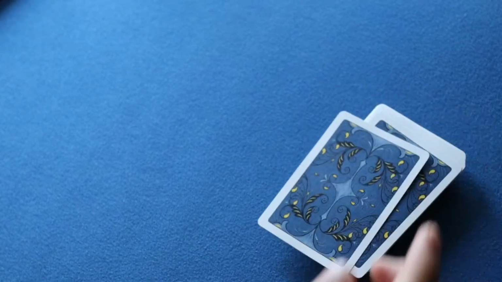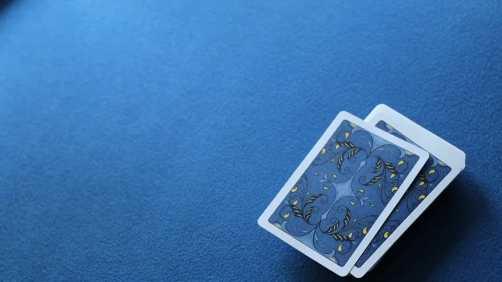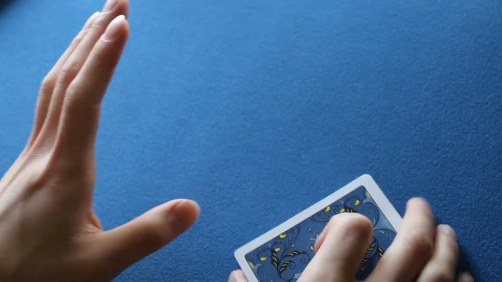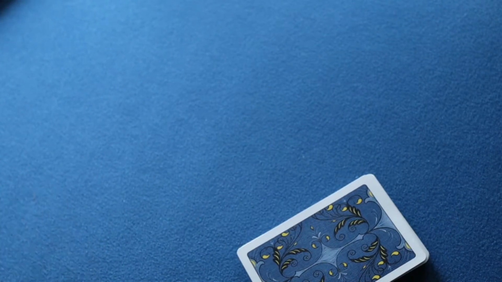It's not really that difficult, but again, it does sort of require practice. I don't know what else to say about that, but that's generally the basic mechanics of the pass. But there are a couple of different approaches that you can take for a classic pass.